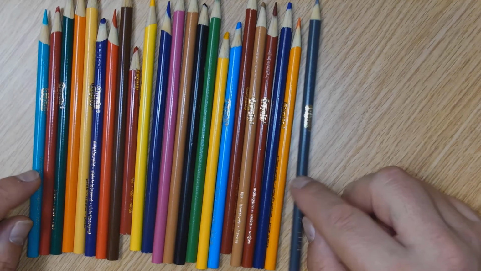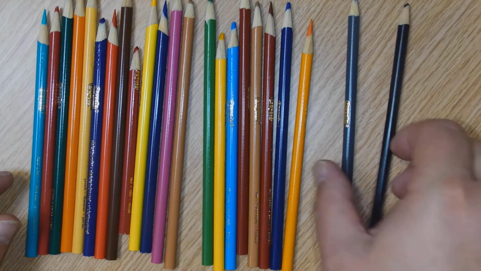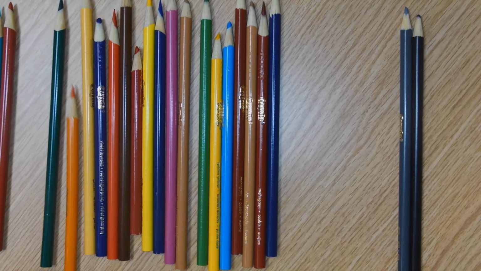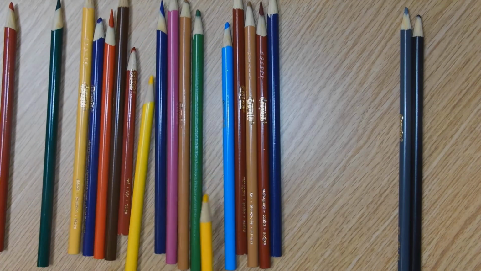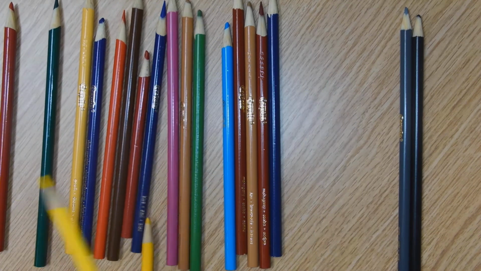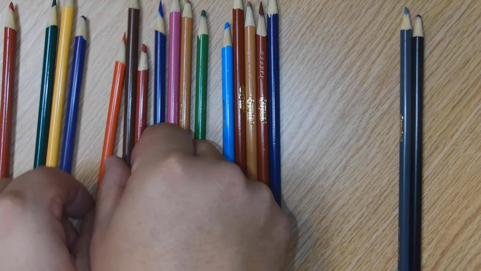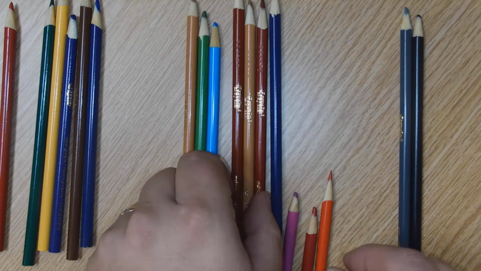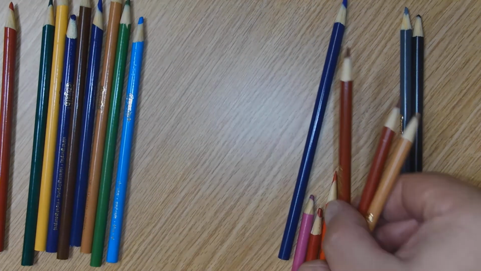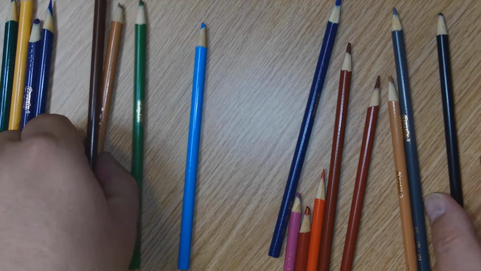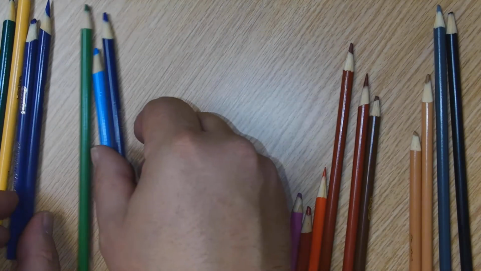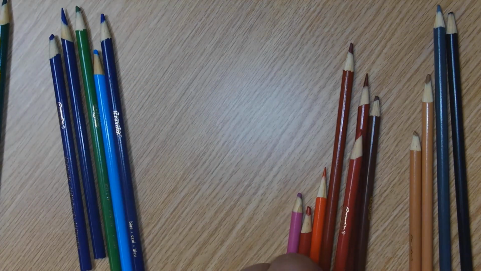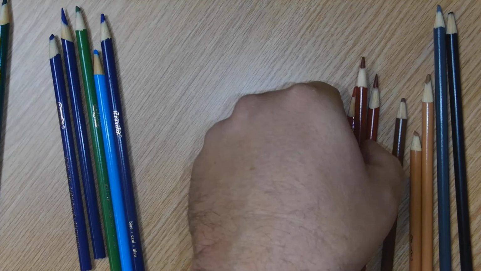So if I look at this one here, I can put some of my darker colors, my black and my gray together, group my oranges together, grab a couple of yellows, group my yellows together, get some red, grab my red pencils, a couple of browns, and so I can group them here. I got some blues, some greens, maybe put this in with reds and browns.